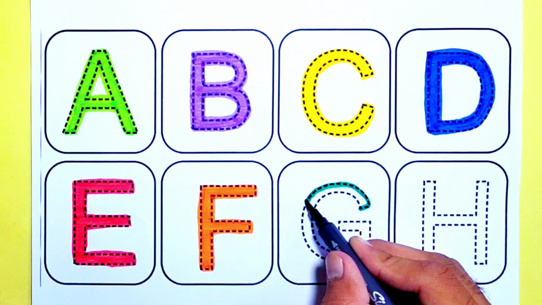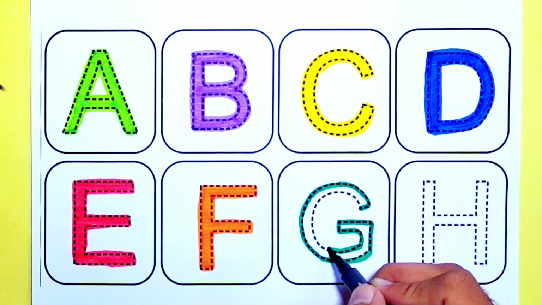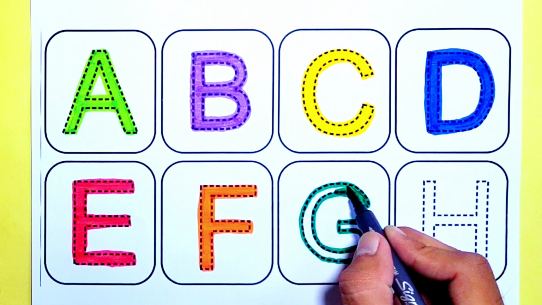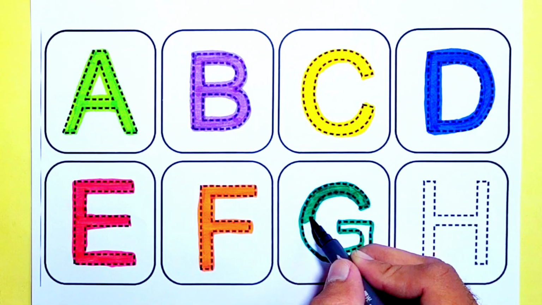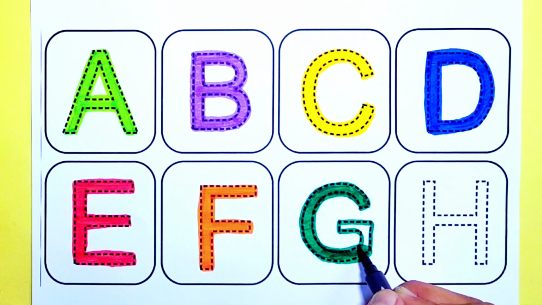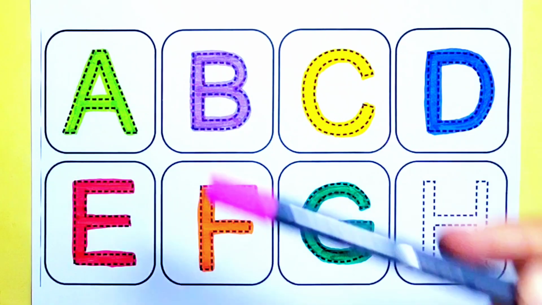G for grapes. G for gun. G for grapes. G for gun. Dark pink color.